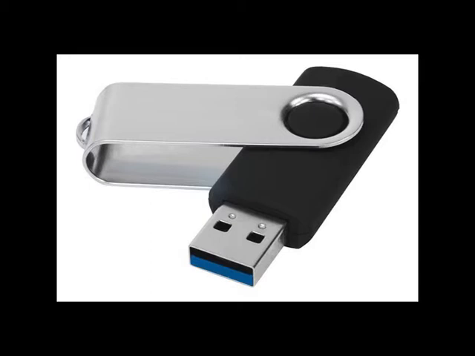Backing storage. USB. A USB flash drive is a portable device that includes flash memory and a USB interface. Normal USB sticks have a transfer rate of 60 megabytes per second, and its storage capacities range from 8 megabytes to 64, depending on how much you are willing to pay for it.